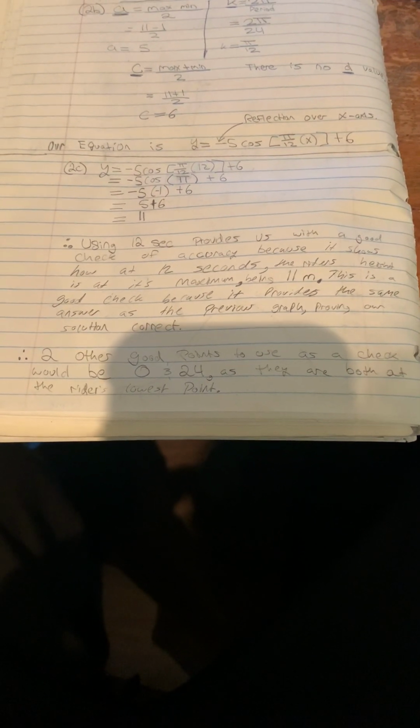So using 12 seconds provides us with a good check for the accuracy because it shows how at 12 seconds, the rider's height is at its maximum, being 11 meters. This is a good check because it provides the same answer as the previous graph, proving our solution correct. 2 other good points to use for this check would be 0 and 24, as they are both at the rider's lowest point.